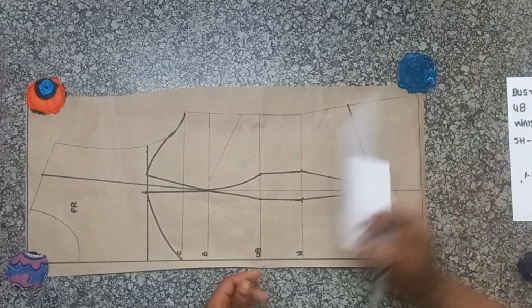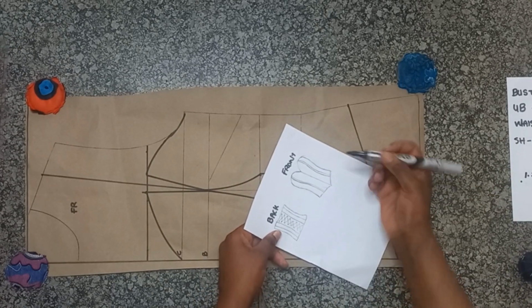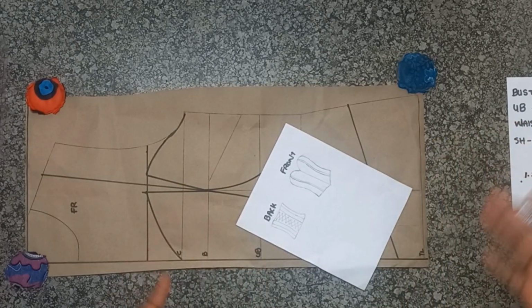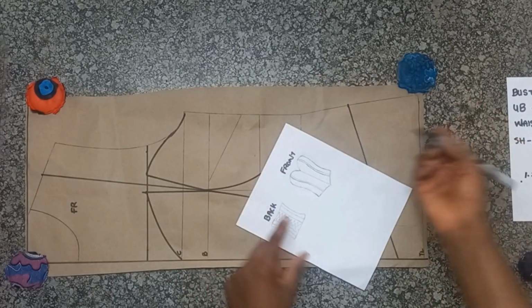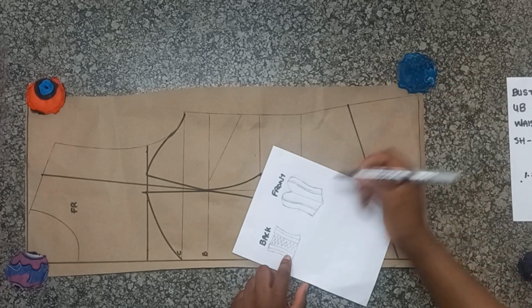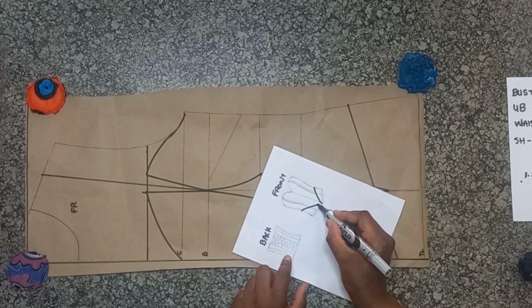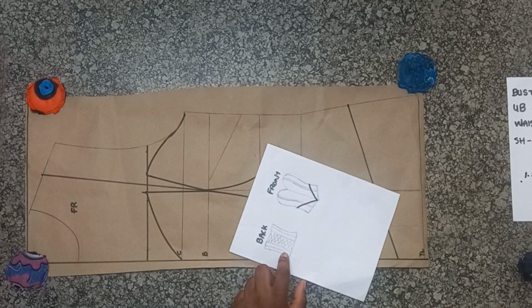So there are different ways you can do your basque waistline. If you want it very exaggerated, you can start your basque from the waist. Then you can have a very long V or a very long basque waistline. So it's just your own preference.